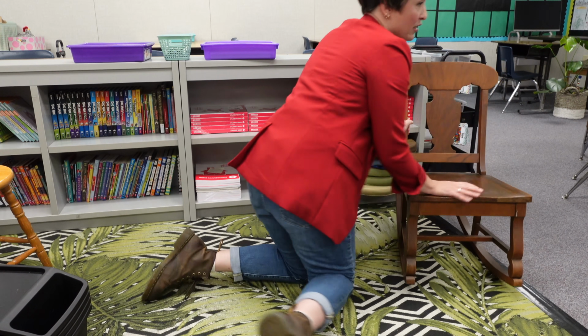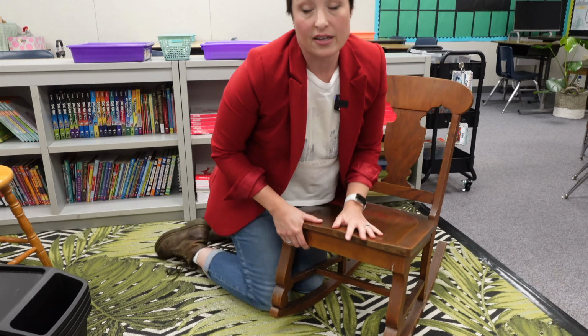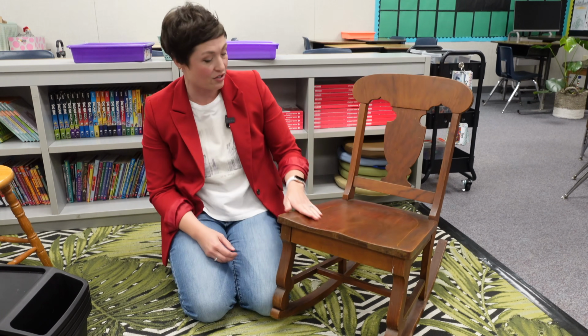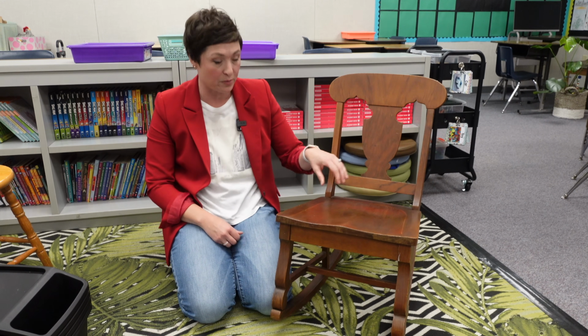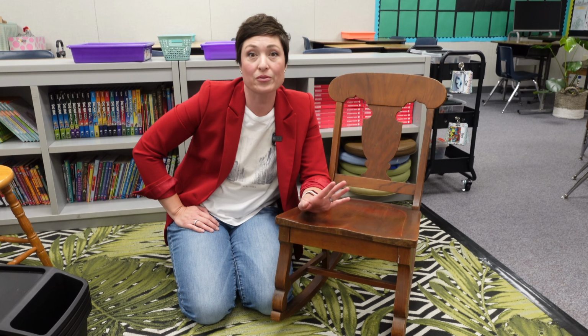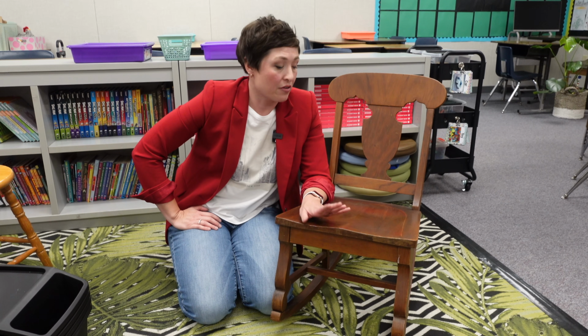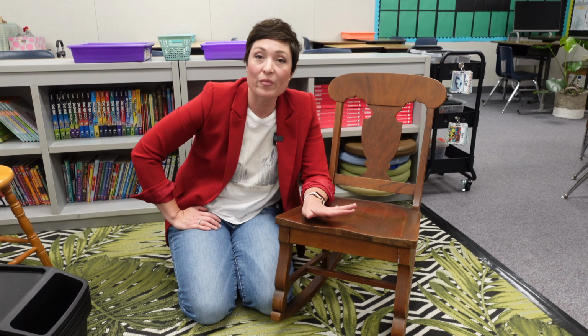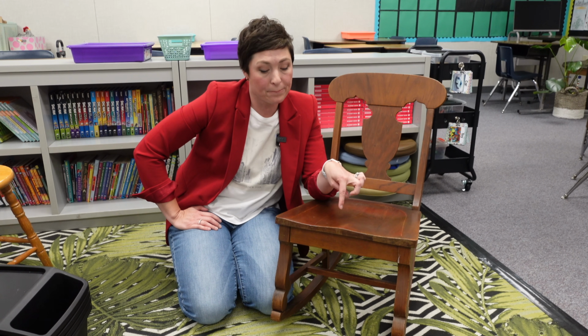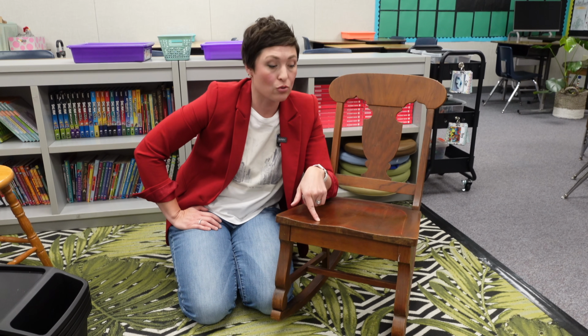I want to talk about this rocking chair because this caused a fight between Stephanie Hedgepeth-Lopez and I. Not really. Stephanie does the podcast with me. She is a 3rd grade teacher right down the hall. I love working with her. She gives me so many fantastic ideas. But I almost threw fists over this chair.